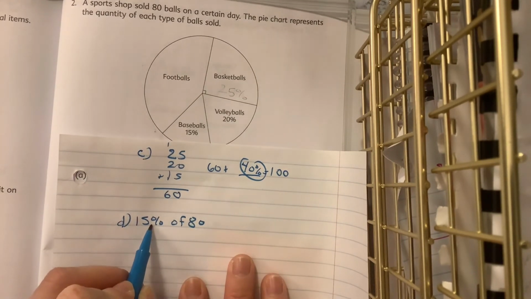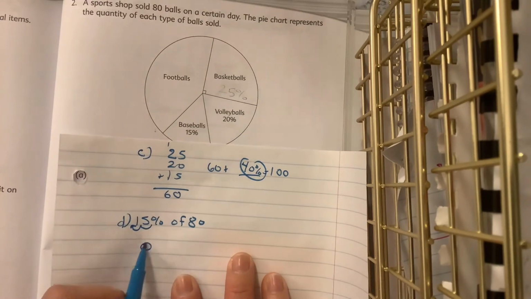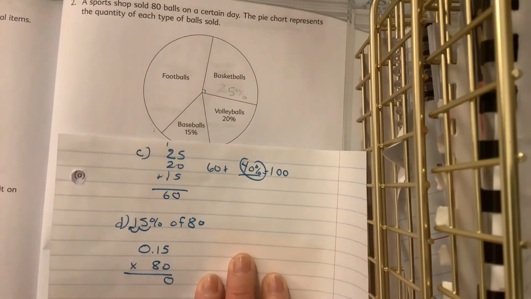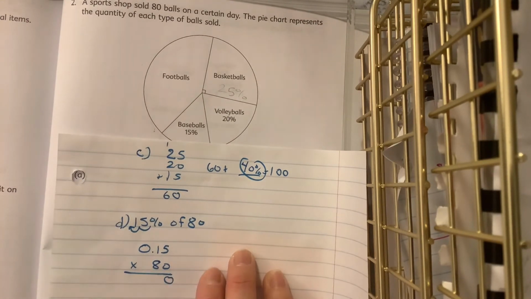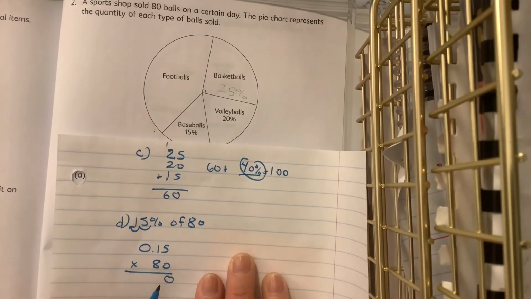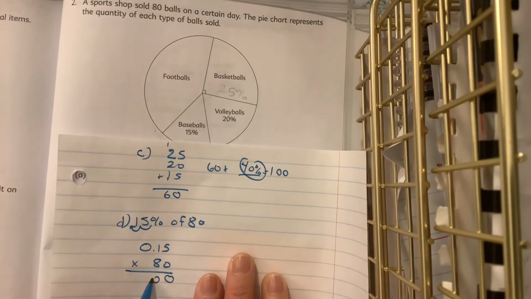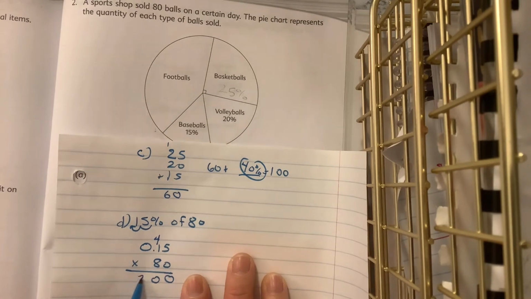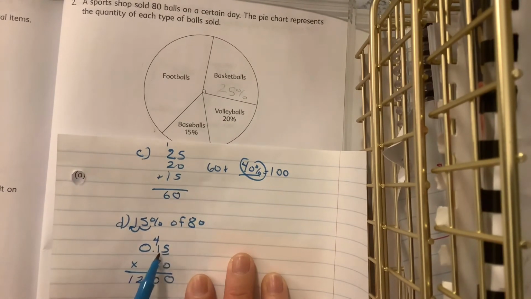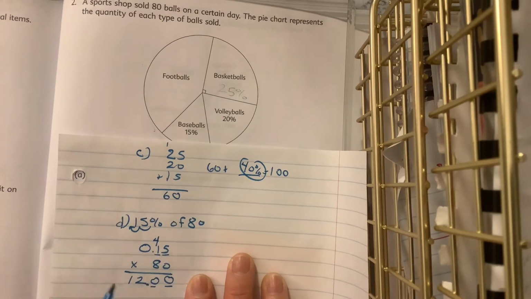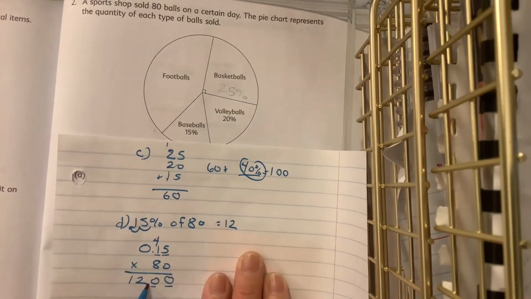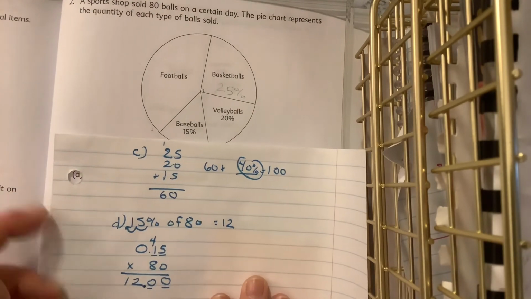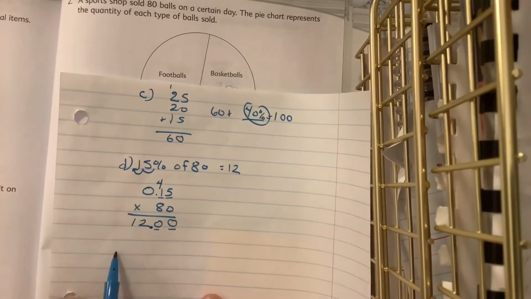So of course we move that decimal 1, 2 to the left, and then we multiply by our quantity. So that 0 there is kind of nice because we can just put it there to hold our place. And now we multiply our 8. 8 times 5 is 40, carry that 1. 8 times 1 is 8, plus 4 is 12. I see 1, 2, 1, 2. 12 baseballs were sold.